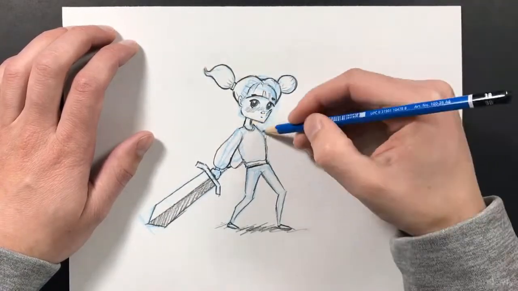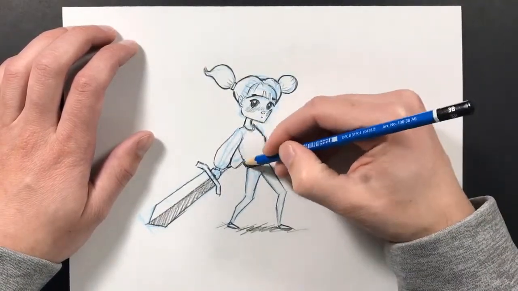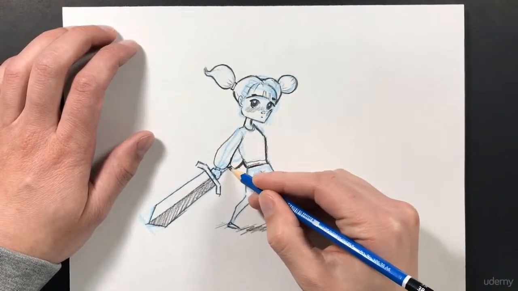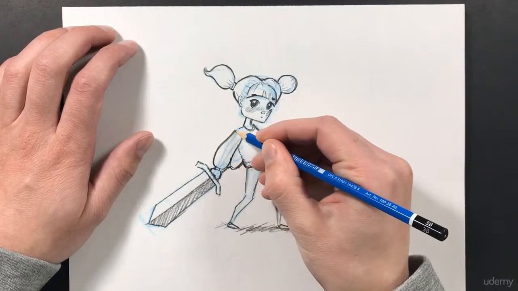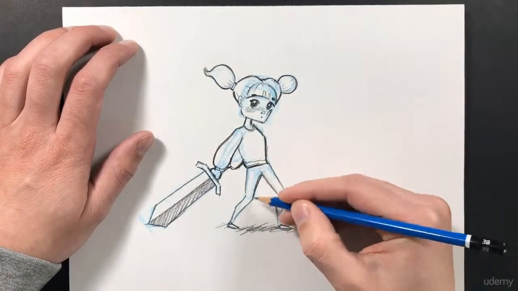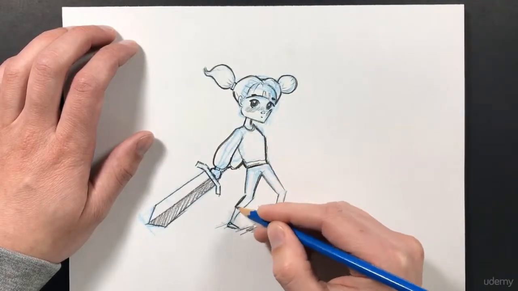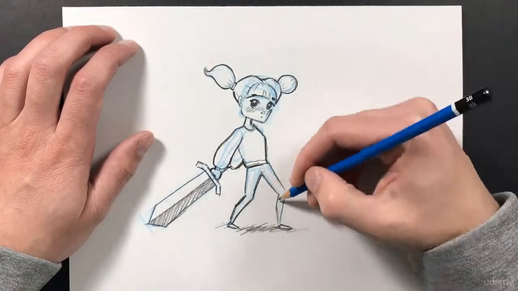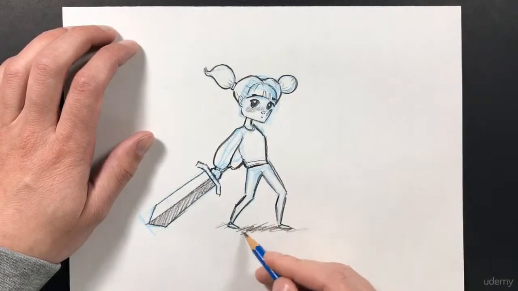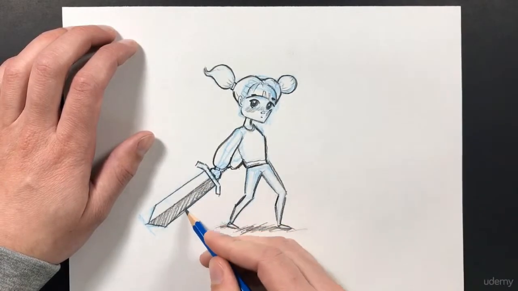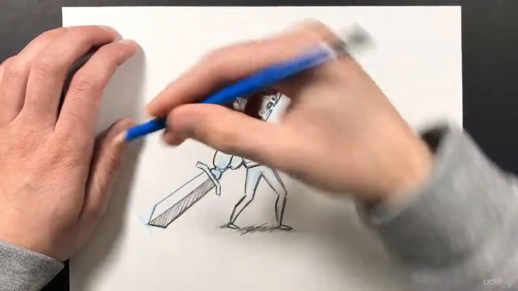This will make her stand out a lot more. And you'll see this a lot in cartoons where they'll outline the entire outside of a character. Especially on the sword, we want it to stand out a lot.